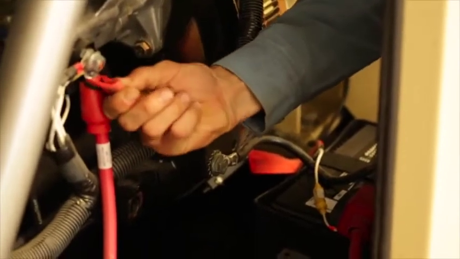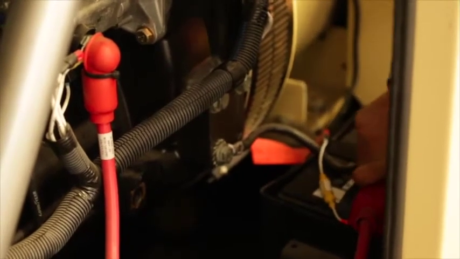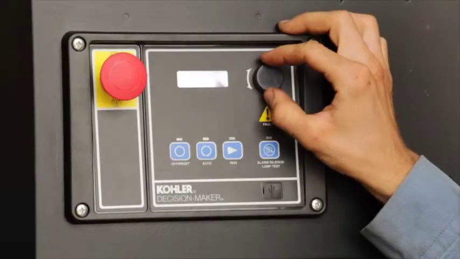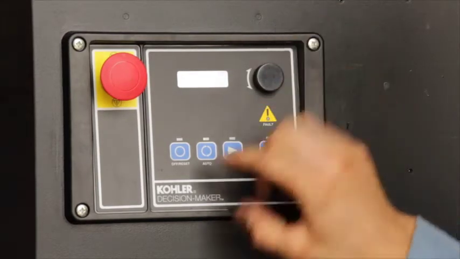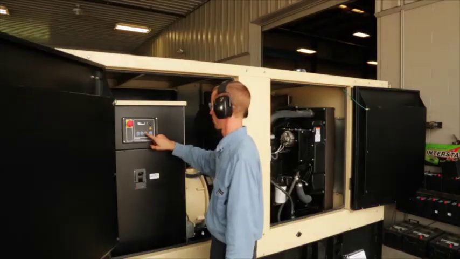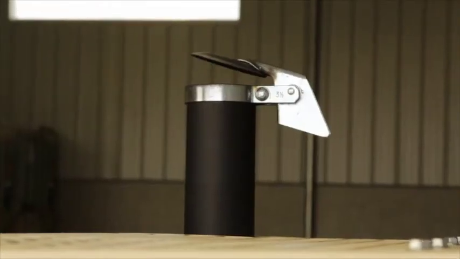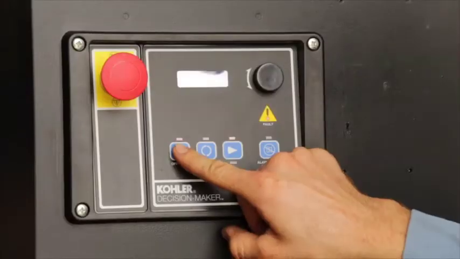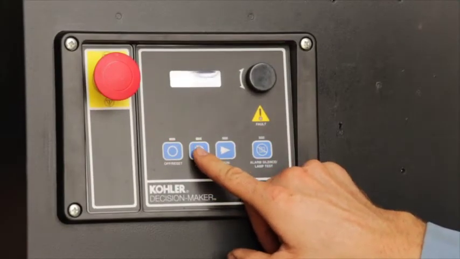Should the overcrank alarm occur, visually check all battery connections, battery fuse, and starter motor connections. After correcting any issues with the battery or starter motor, the alarm should be reset. Then press the local run button to attempt to run. If the unit starts satisfactorily, shut the unit down and press Auto to return the unit to normal standby mode.